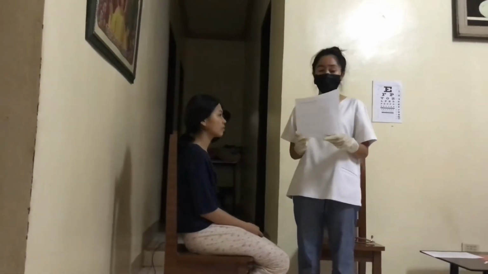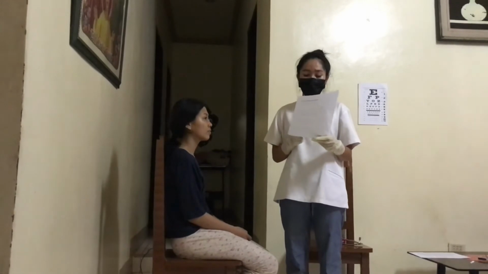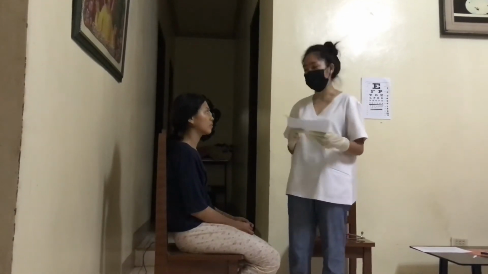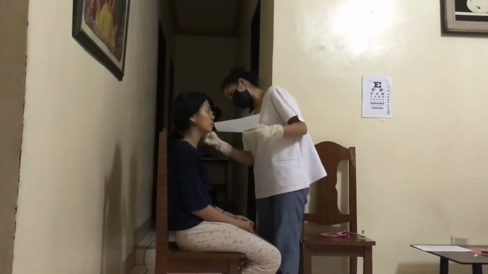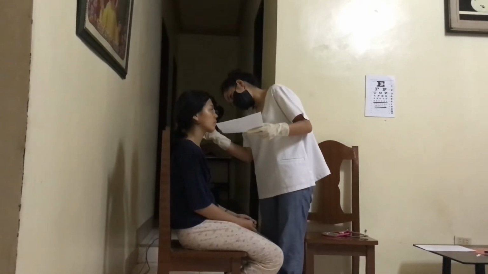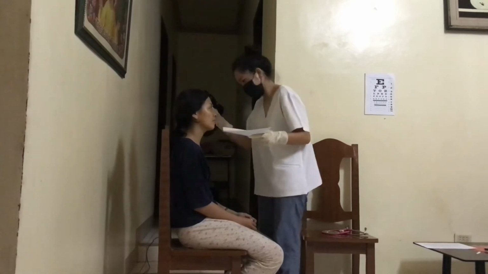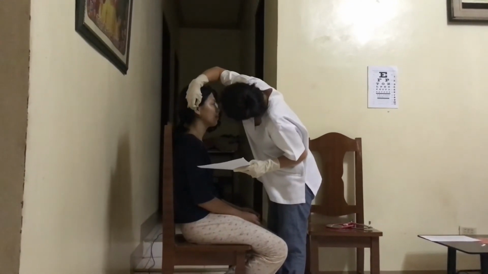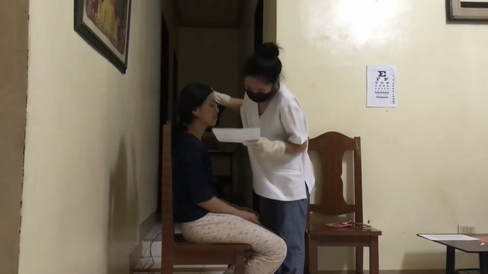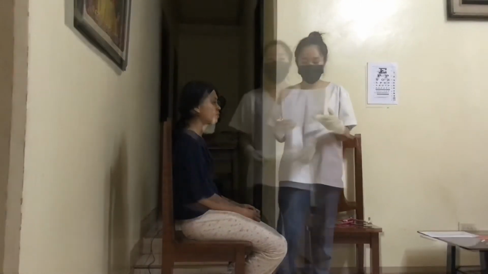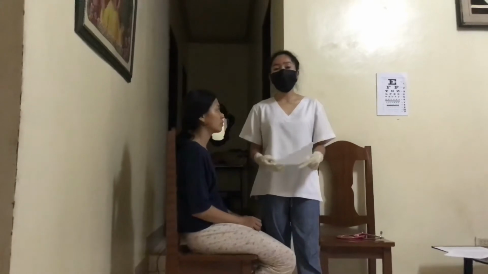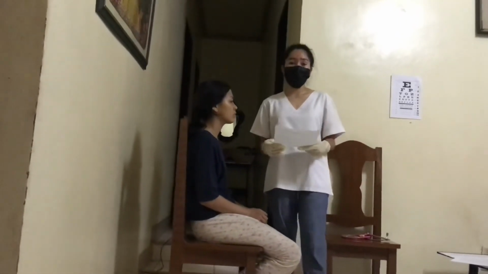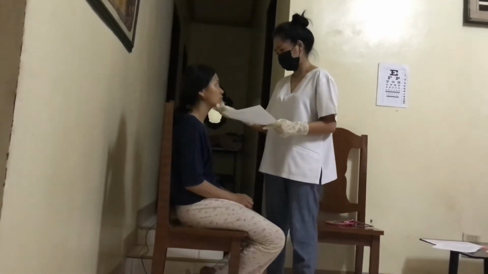Lastly, use the tuning fork to perform Weber's test and Rinne's test if the patient reports diminished hearing in either ear. Okay. Next is assessing the nose. The first thing that we are going to do is inspect and palpate the external nose.